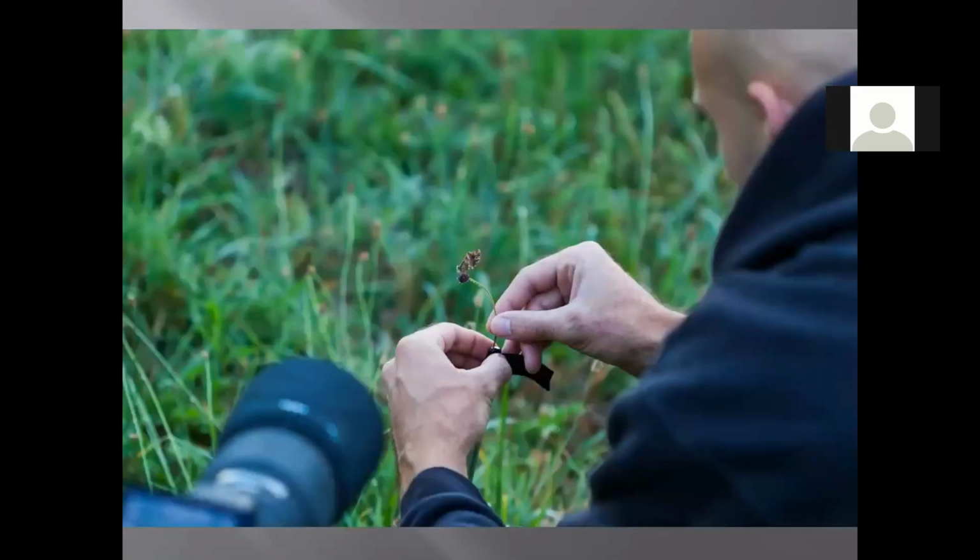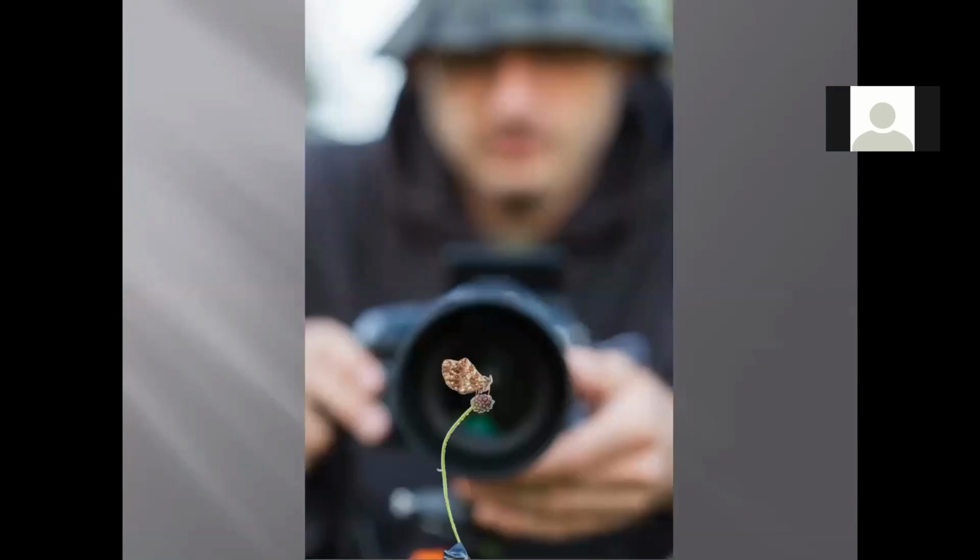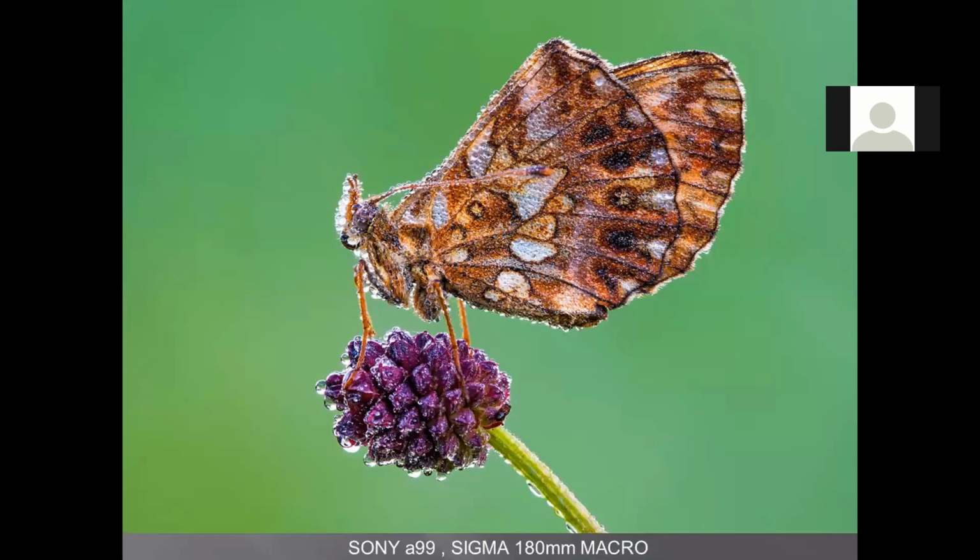So now I put the butterfly together with the stem, and then I fix this on this magnetic telescope. So now I reduced the effect of wind because the stem won't move too much. And as you can see, this is the final result.